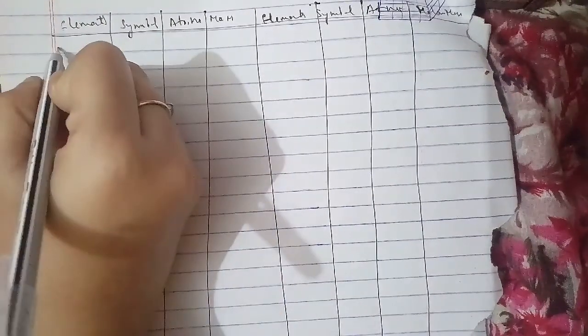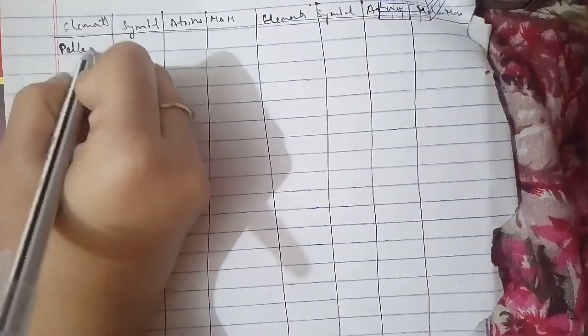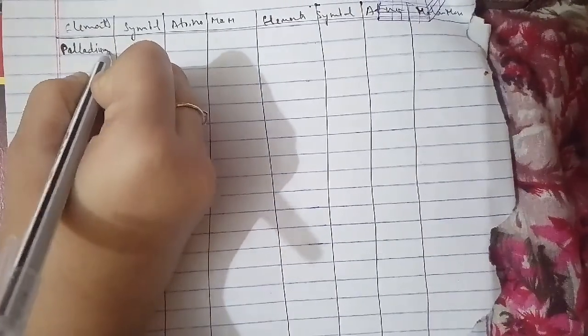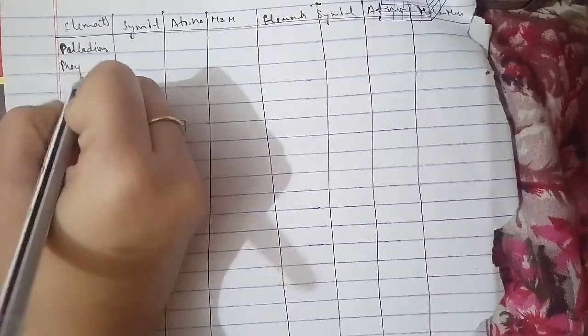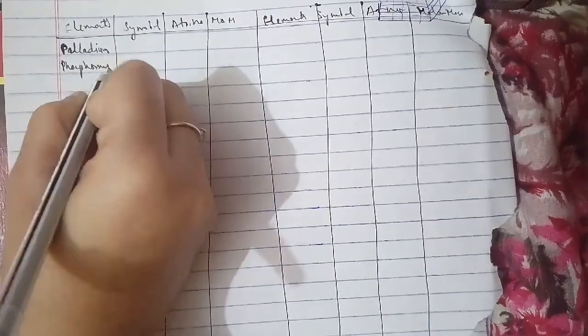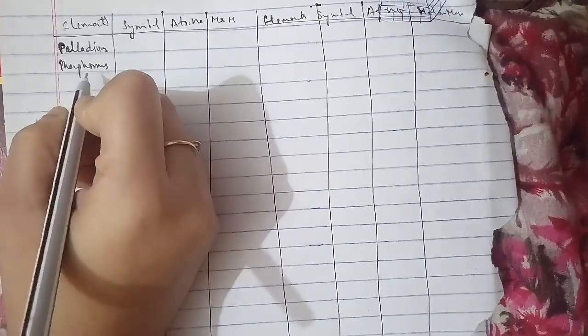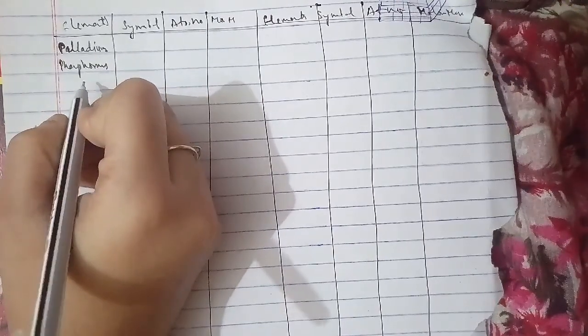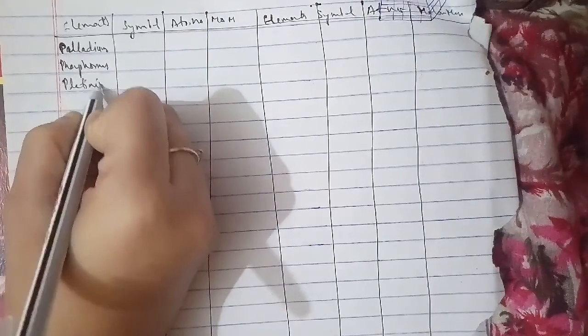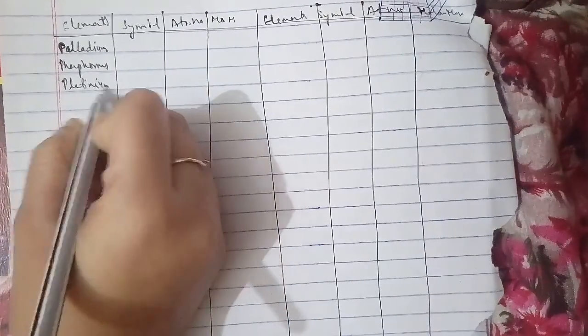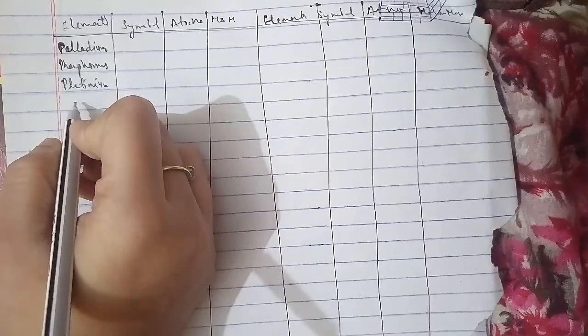Then we have rhenium. Then we have rhodium. After rhodium, we have rubidium. After rubidium, we have ruthenium.